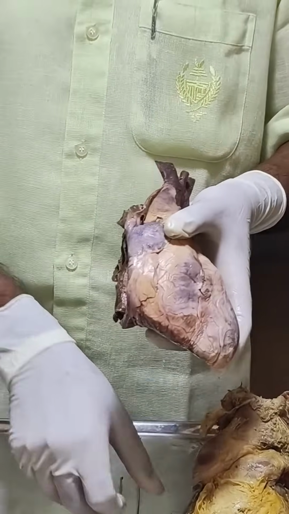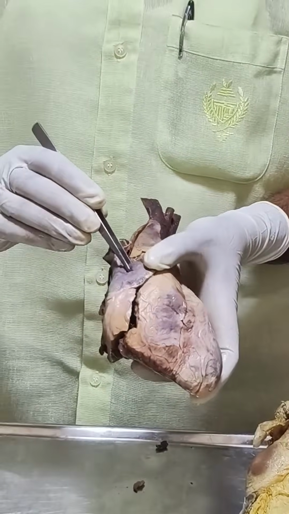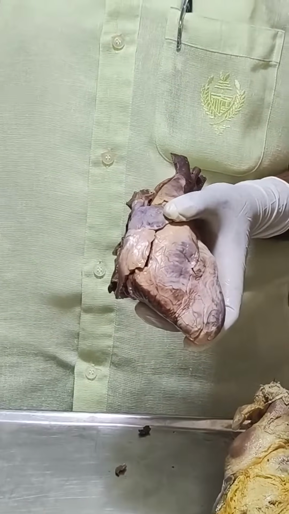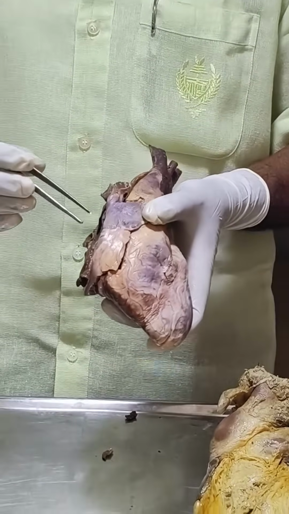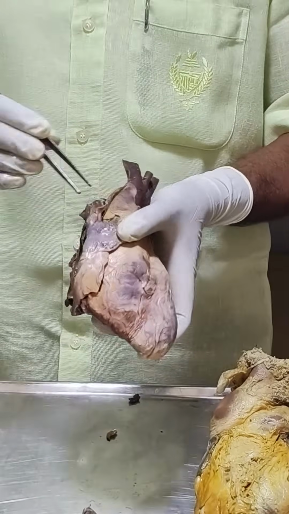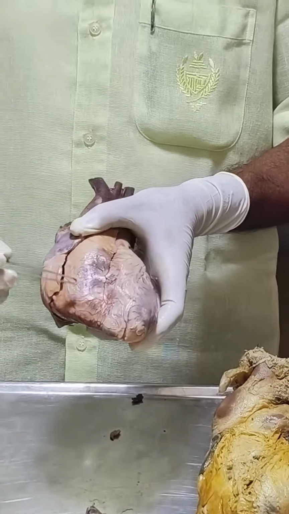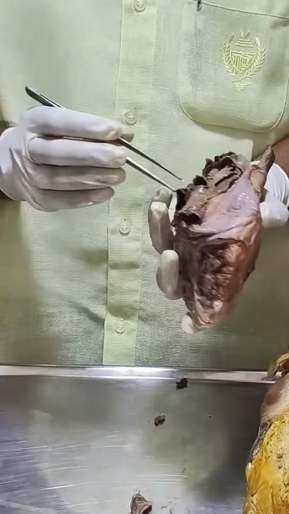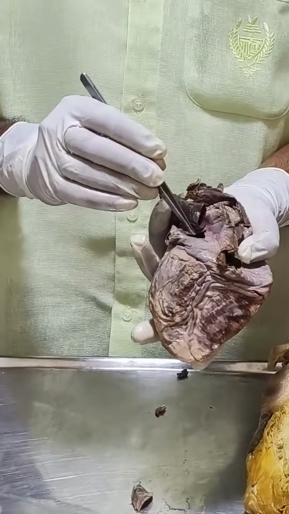Going to one chamber now, the heart is made up of four chambers. The first chamber you have to remember is the right atrium. The right atrium is very important as per the short notes, a commonly important chamber. You can see the right ventricle, left ventricle, and posteriorly the left atrium.